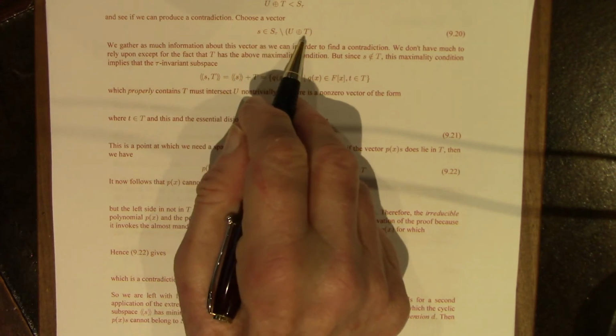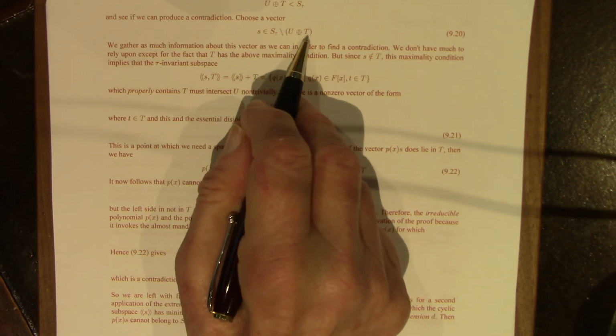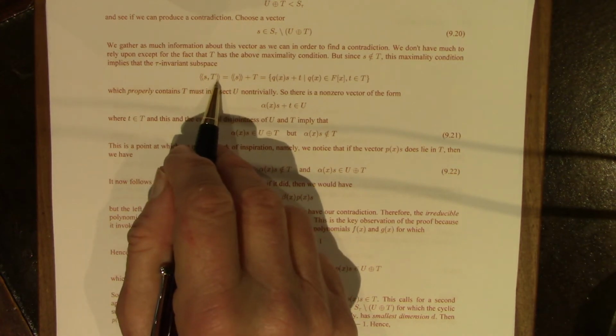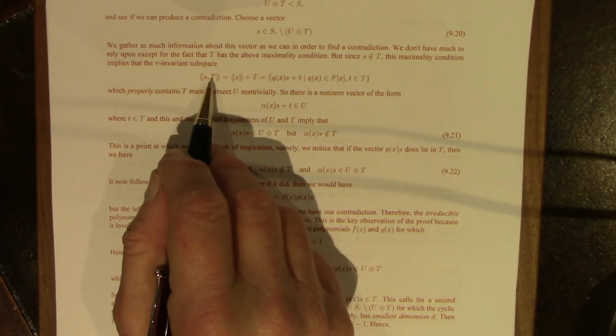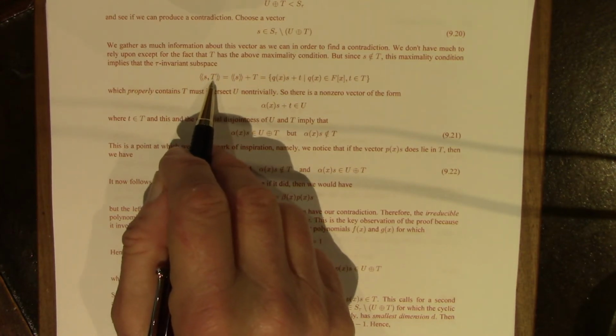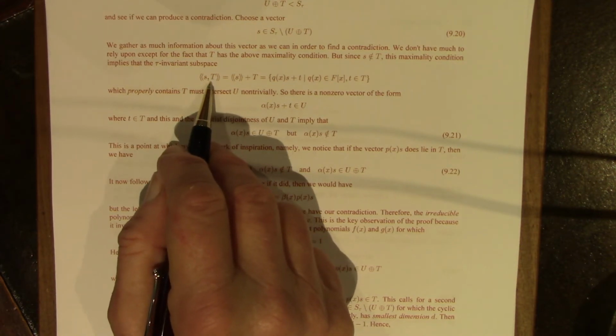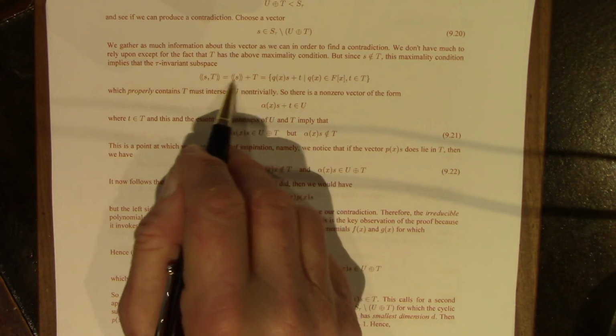Little s does not belong to T. Therefore, if we construct this submodule, it will be strictly bigger than T. So basically we throw in s and everything we need to throw in to make this a submodule. It can also be written this way.